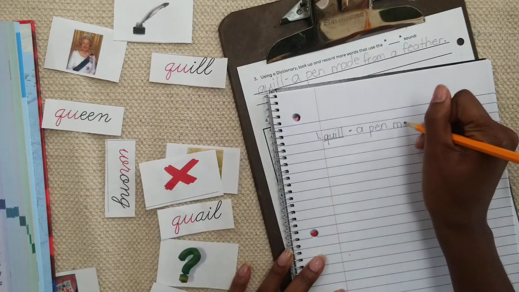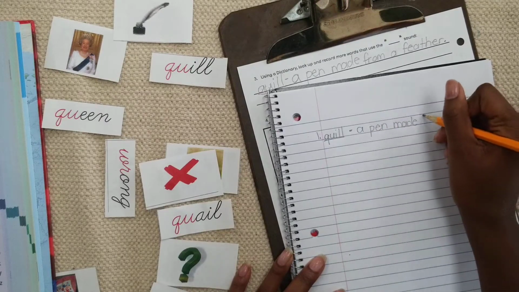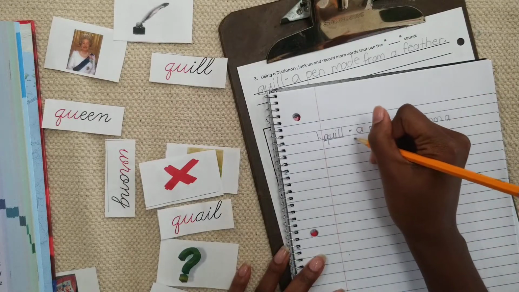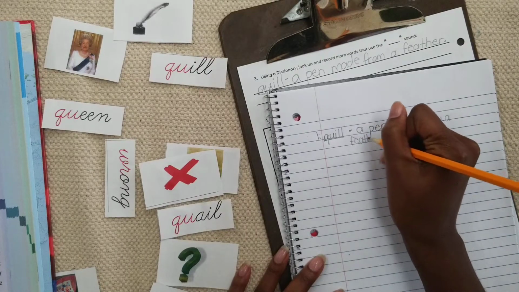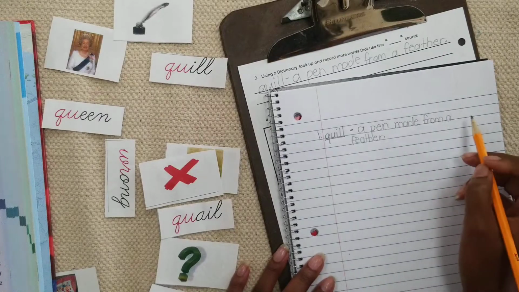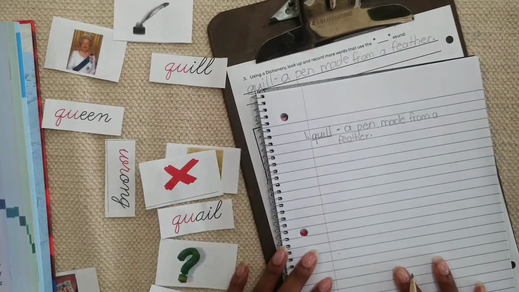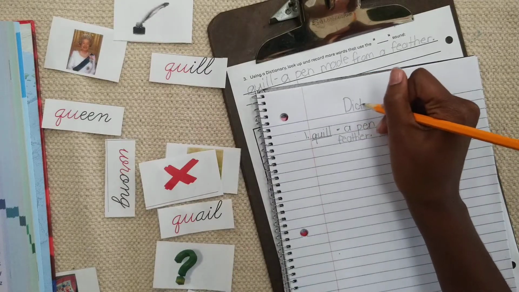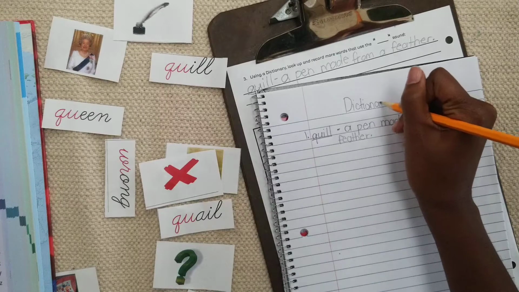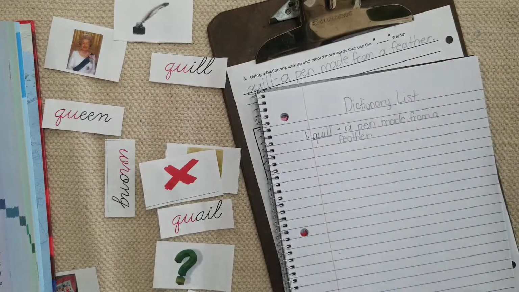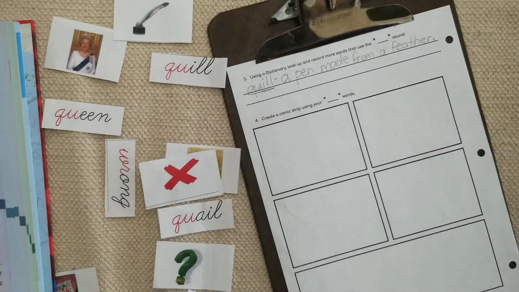A pen made from a feather. It's something that I like to do. I like to put it all in one box and try not to write past the red line, okay? So that is something you can work on, just creating a dictionary list. You can challenge yourself to find other words, okay? And use the resources. And that is our dictionary activity.